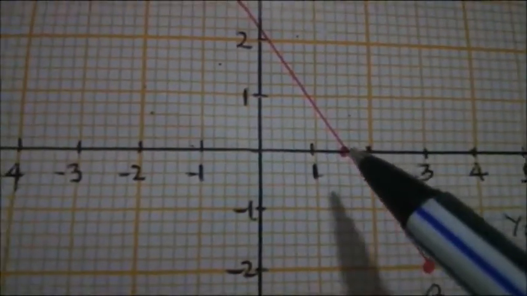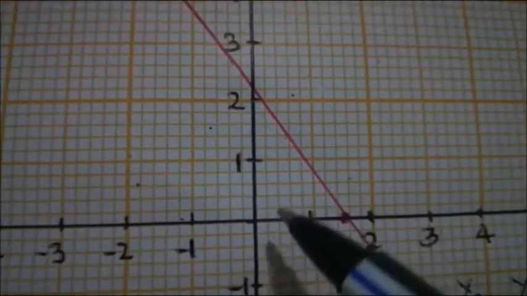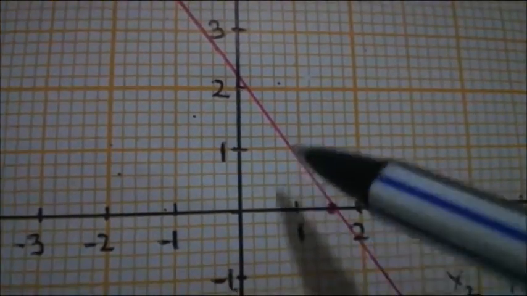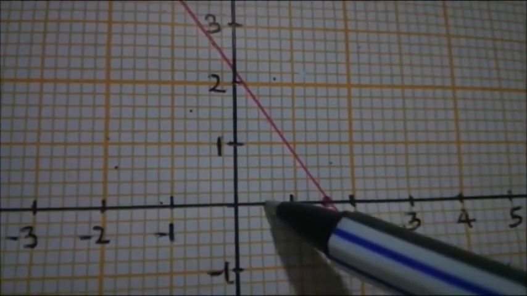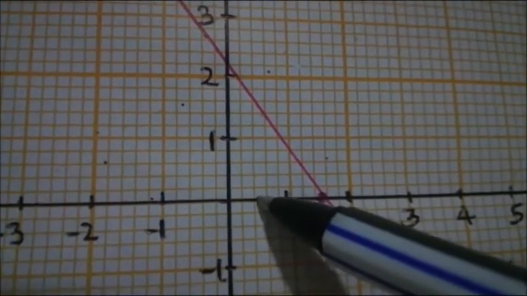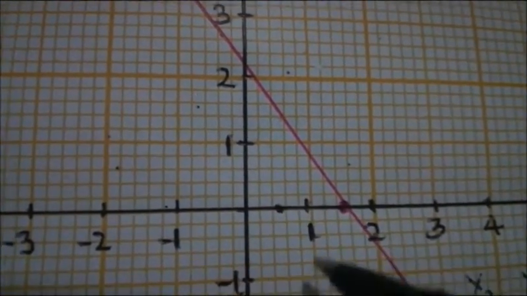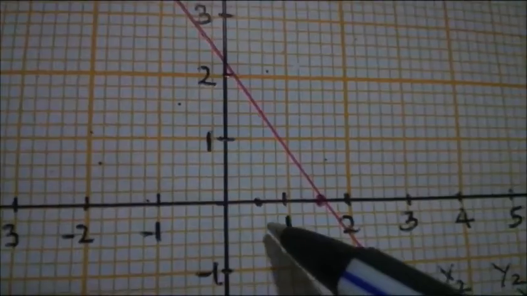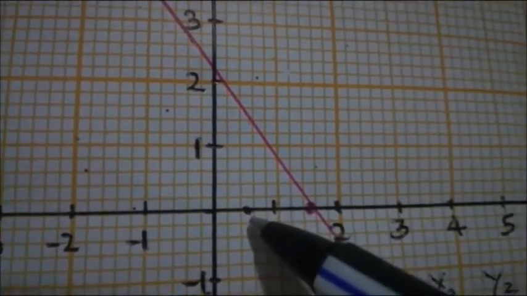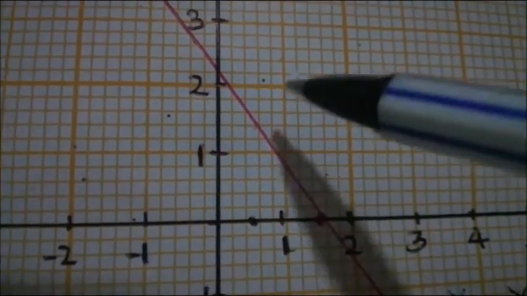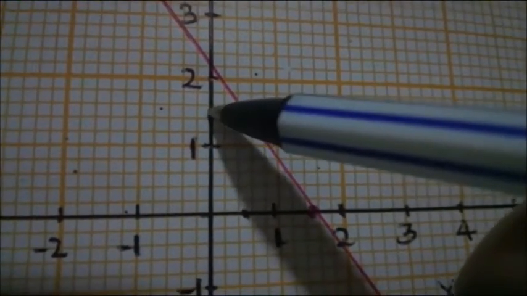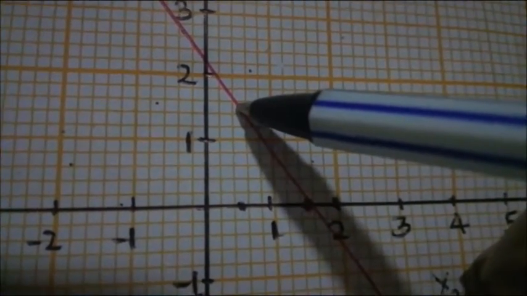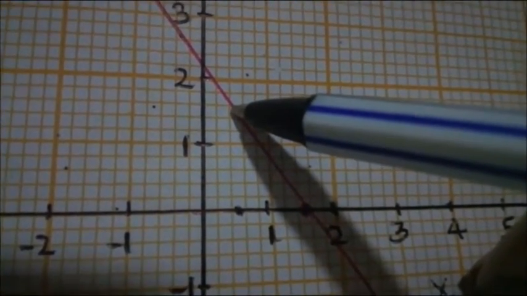So let's go to 0.5x, which will be half of this. As I can see here, it's half of this. This is 1. So 0.5 is between here. And 1.5 would be where? Would be here. Just about here.